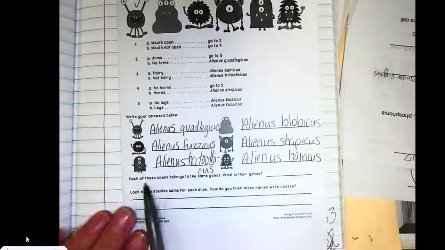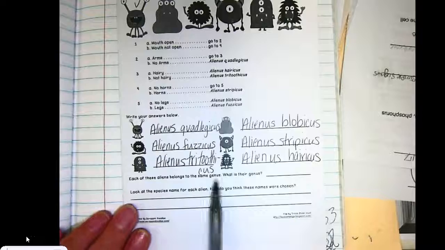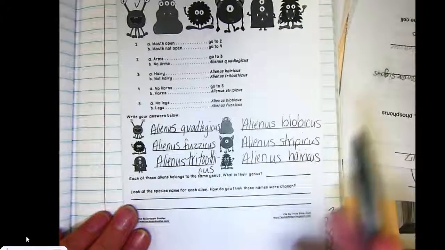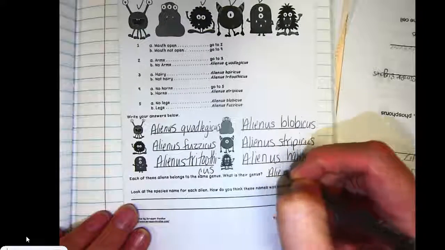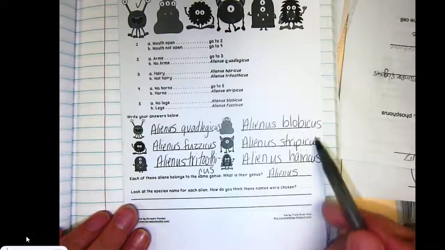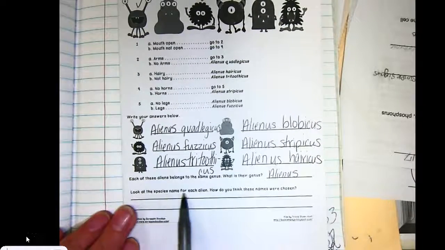So here, each of these aliens belong to the same genus. That's one of the groups you'll put in when you go through. And so all of their genus is the same. And that's the first part of your scientific name. So they're all part of Alienus, that genus. And then this would be their species name. Okay? And so it says, look at the species name for each alien.